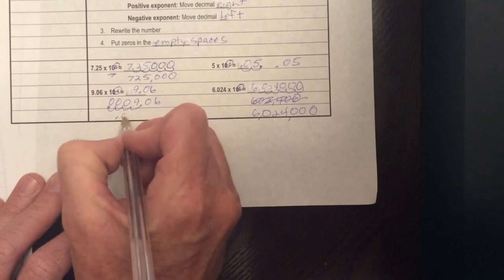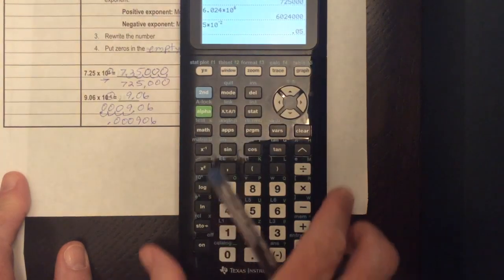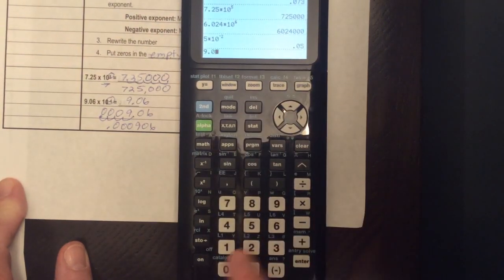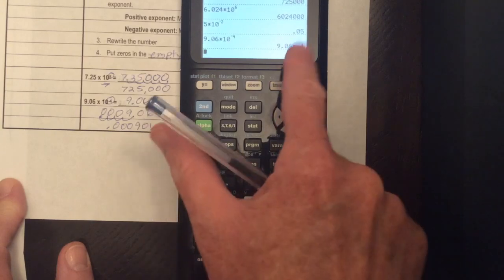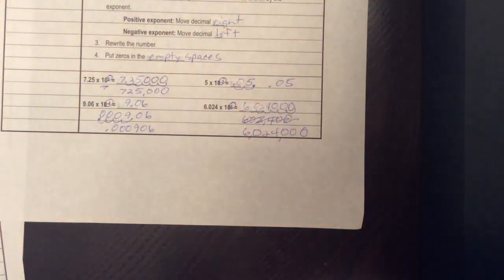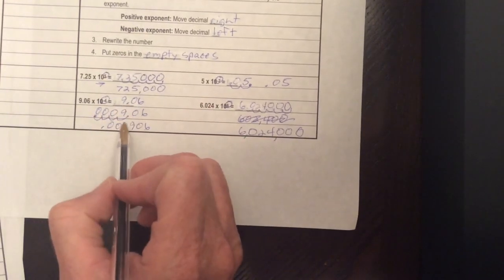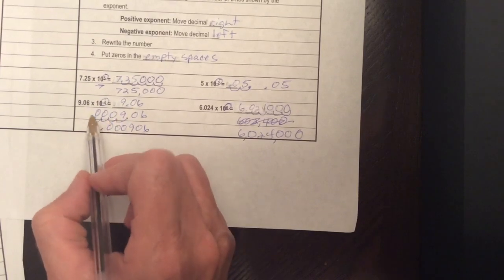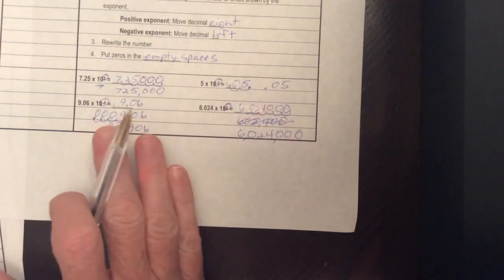So our number should be 0.000906. Let's see if that's correct. 9.06 times 10 negative 4. Enter. Okay, there's an error on that one. But that's what this one would be. You start at the decimal, you're going to go over 1, 2, 3, 4. That's why I'm showing you by hand and with the calculator, because sometimes the calculator will give you an error.